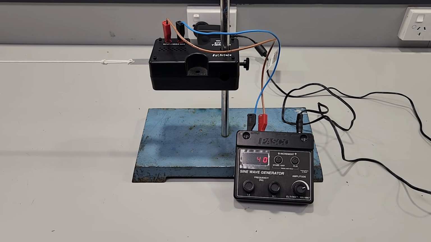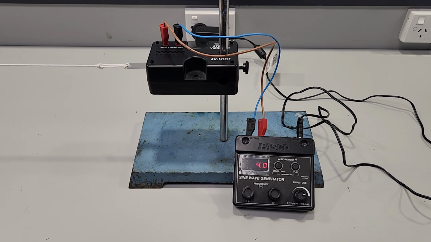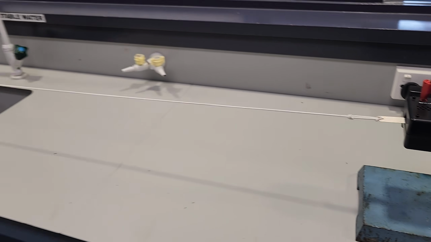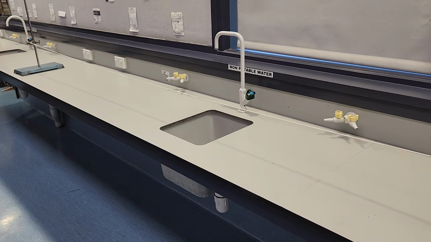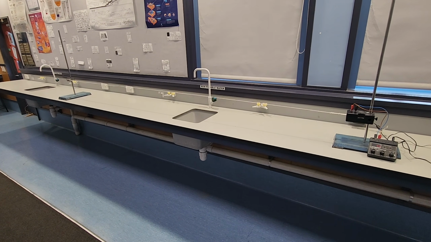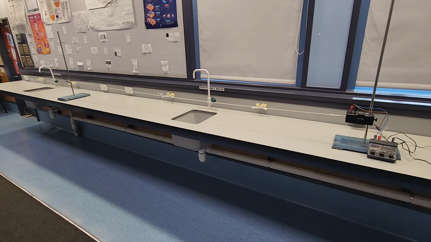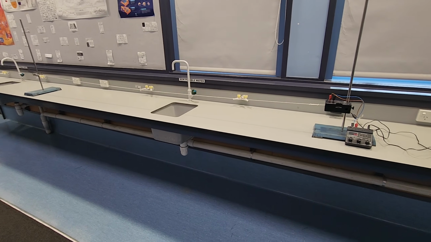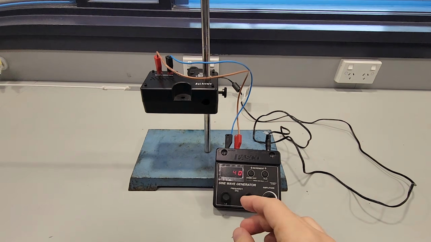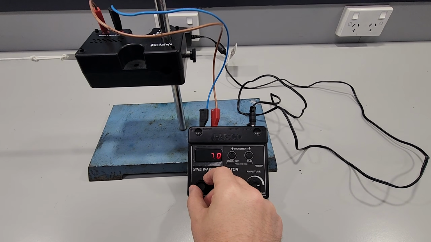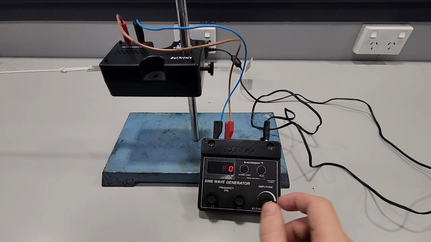The equipment here is set up to generate waves at a frequency shown on the display. The waves then travel down this length of elastic and reflect off the end, interfering with the original waves and producing a standing wave pattern. In this case, at our fundamental frequency of 4 Hz, we see the first harmonic. To get our higher harmonics, we just need to multiply our fundamental frequency of 4 Hz by whichever harmonic we're looking for. So for our second harmonic, that's 8 Hz.